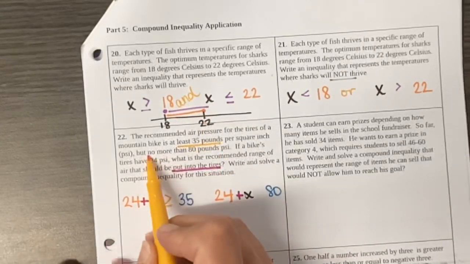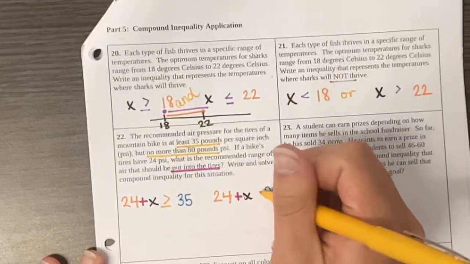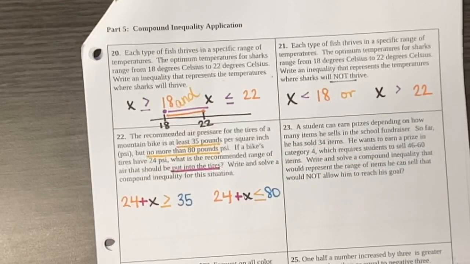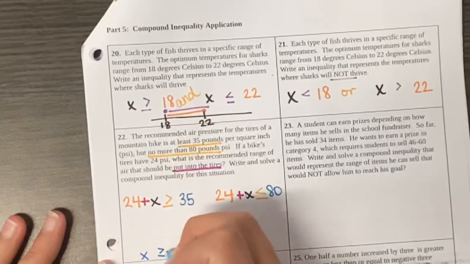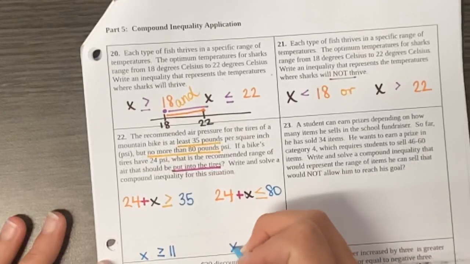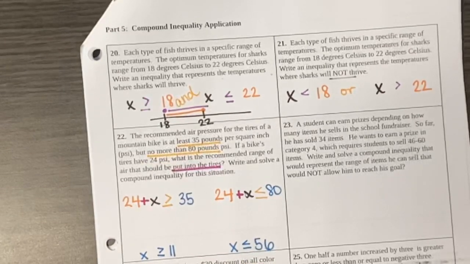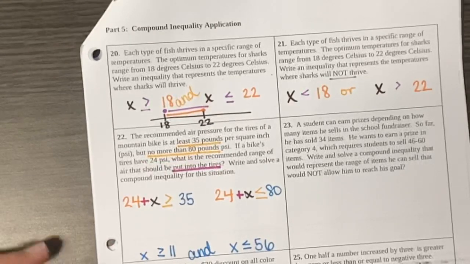On here, it says no more than 80 pounds. 80 pounds is the most because they don't want more than that. They are okay with the 80 pounds. Okay, from here, we would solve it. So if you guys solved it, here's what we should get. X is greater than or equal to 11, and X is less than or equal to 56. If you look at my two arrows, they are pointing into each other. This is going to be an and.